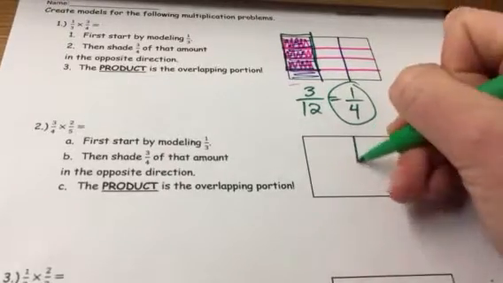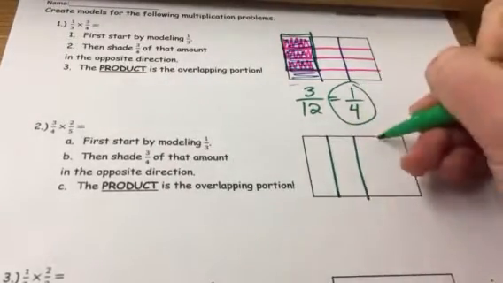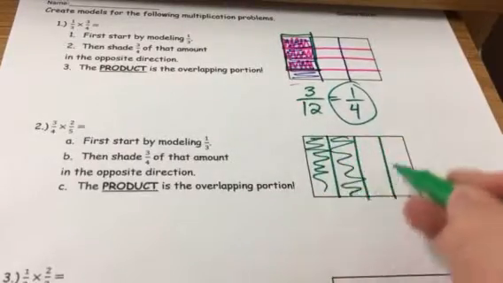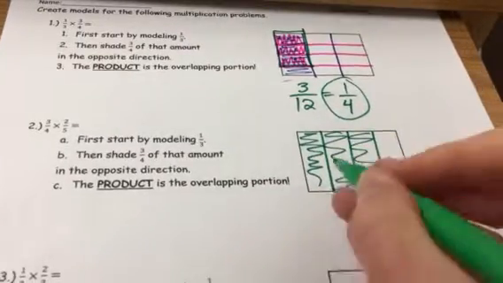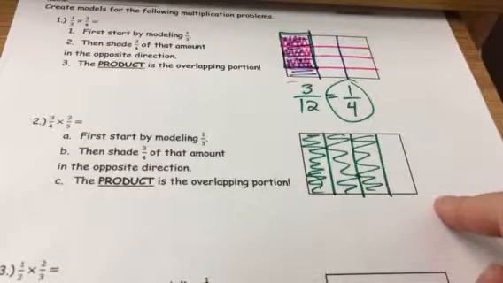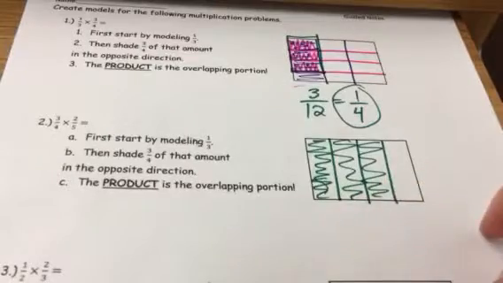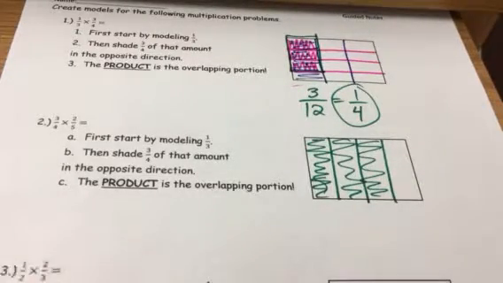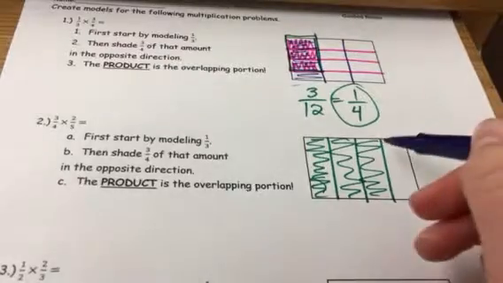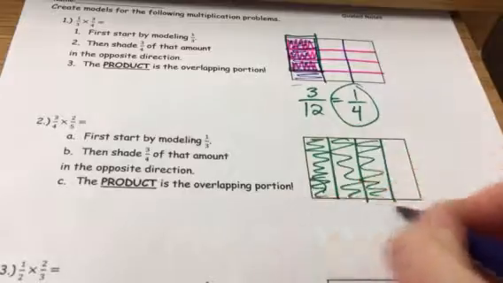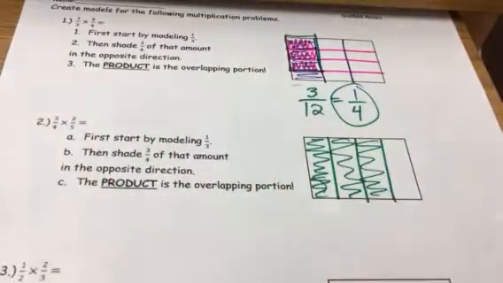So let's start out by creating quarters. And we're going to start with 3 of these. 1, 2, 3. So this is the portion I'm concerned about. So I want you to envision like you show up to a party, there's a cake on the table, and there's 3/4 of the cake sitting there. And you decide, hey, I'm going to take 2/5 of this cake. So what you need to do is, we're looking at this portion here is what we have to deal with.